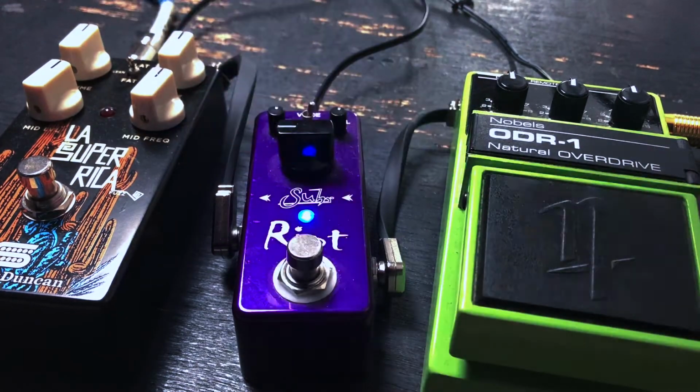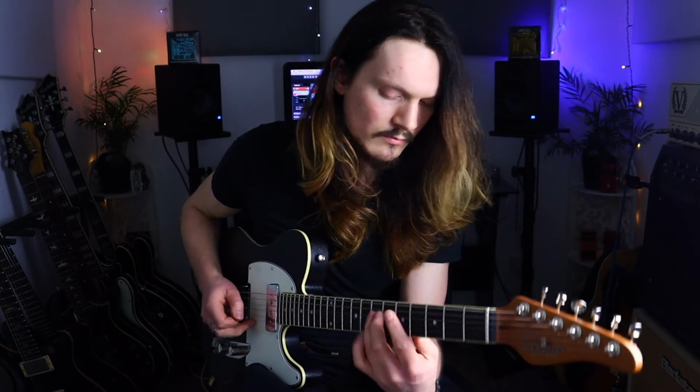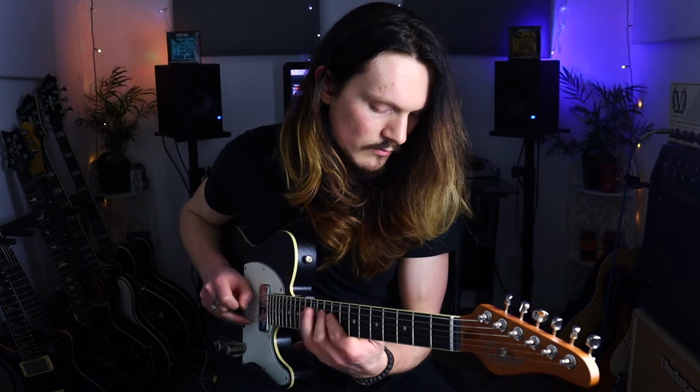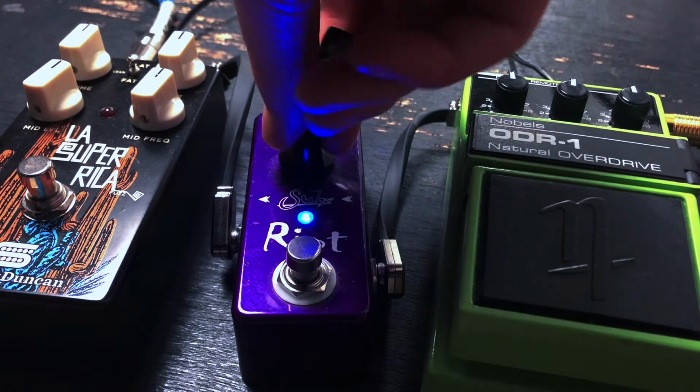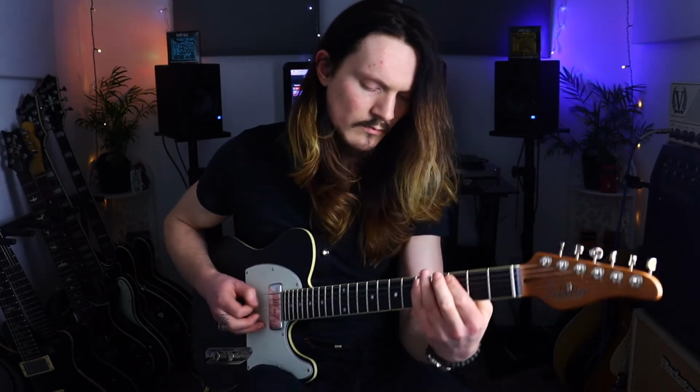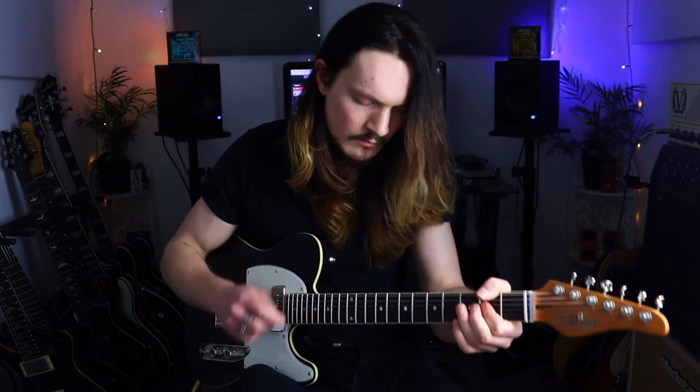And again, if I just back the distortion level down, so it's very 80s sounding with that delay on there. Obviously these pedals are more synonymous with the heavier genres, so metal and harder rock, that kind of thing, whereas the Overdrive is probably more kind of classic rock.